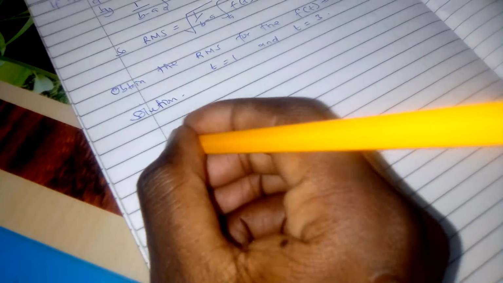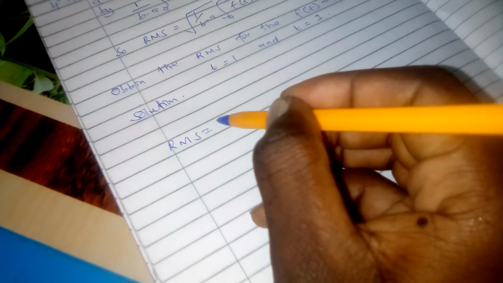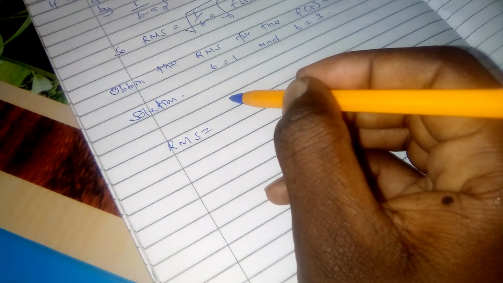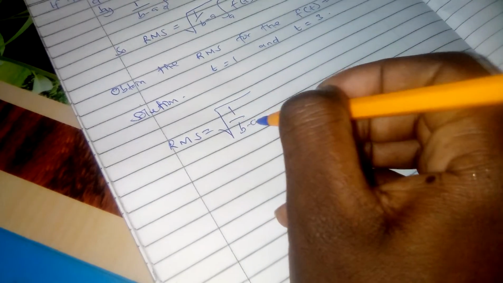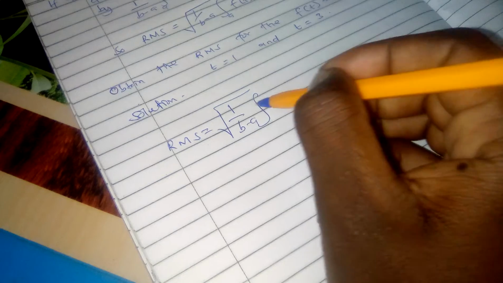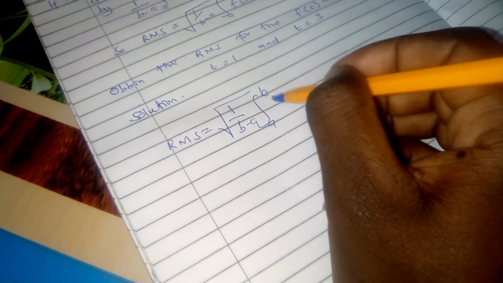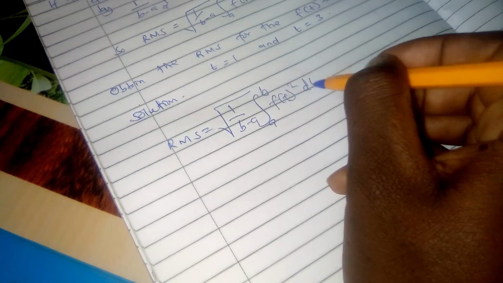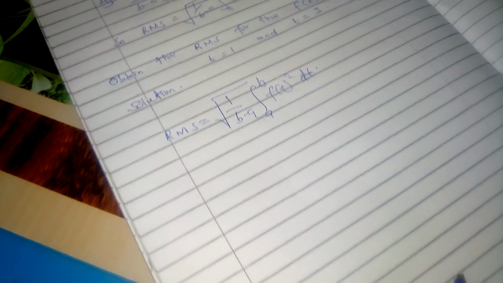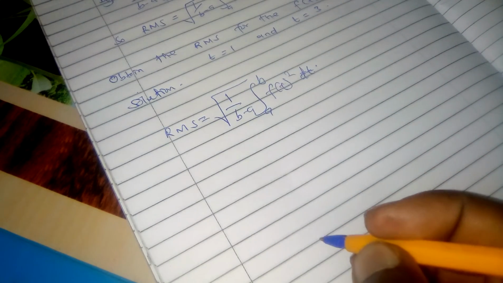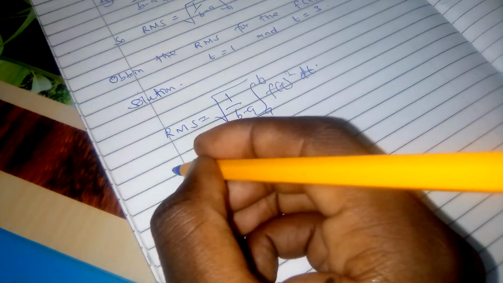We know the formula for finding RMS. RMS is equal to the square root of the range, which is 1 over (b minus a), times the integral from a to b of the function f(t) squared dt. So when we have this, we can now solve the problem. So b minus a is that one.